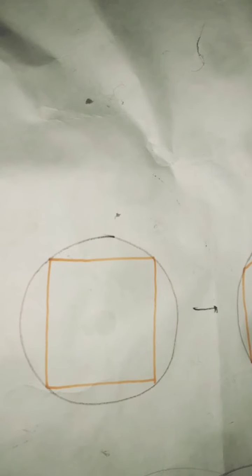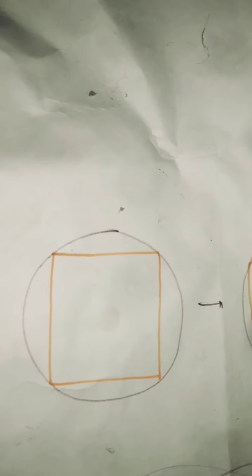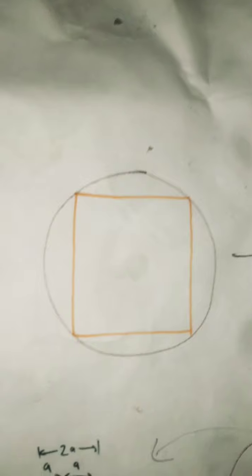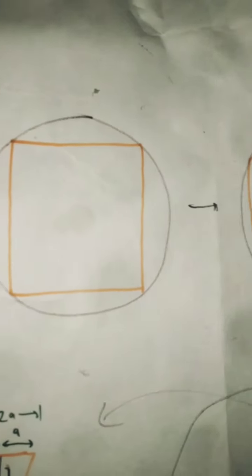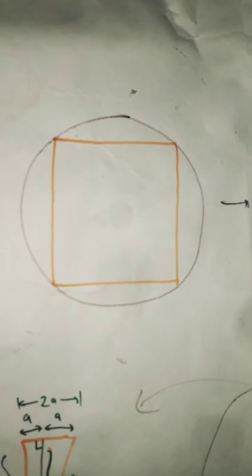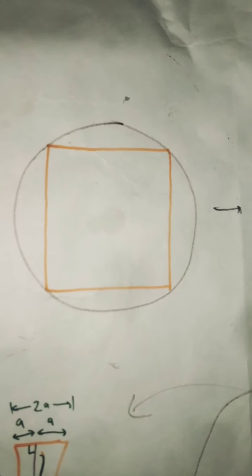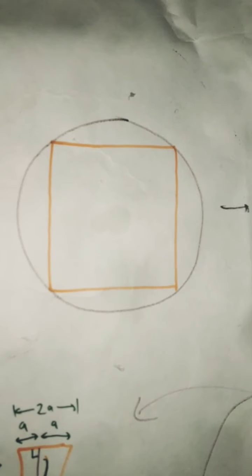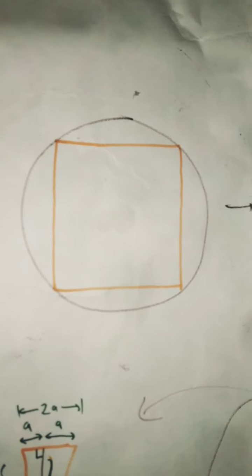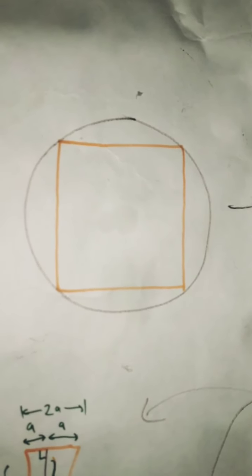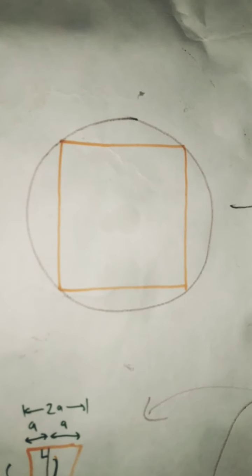Let's start to work on how to find out the formula for the perimeter of the circle and the area. So let's begin with the perimeter. I just have something in front of me. I can see that a circle is circumscribing the square, and can I guess that the perimeter of the square is the same as the circle? No, that's going to be a bad guess.